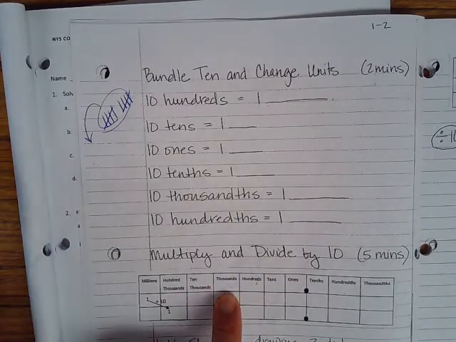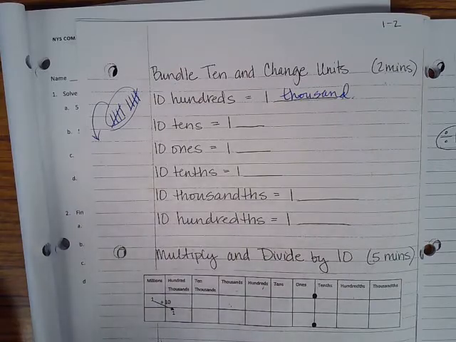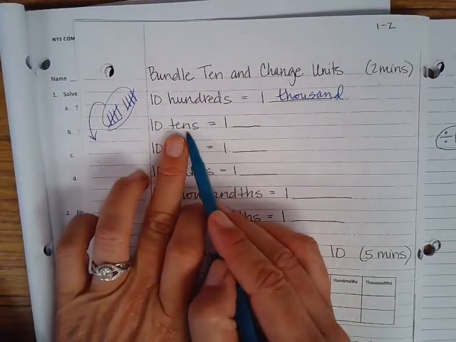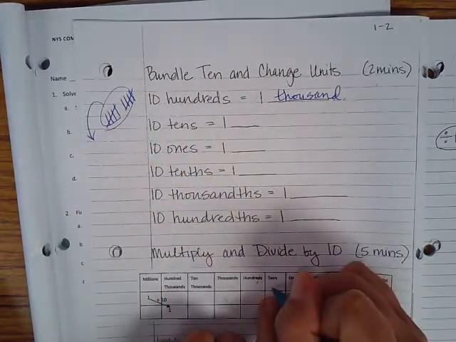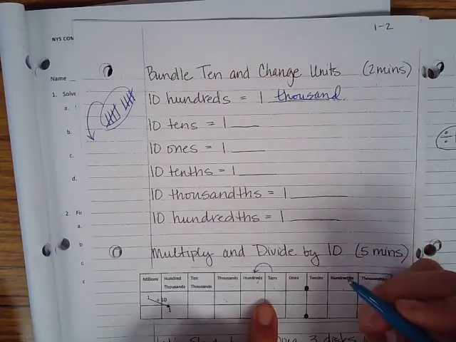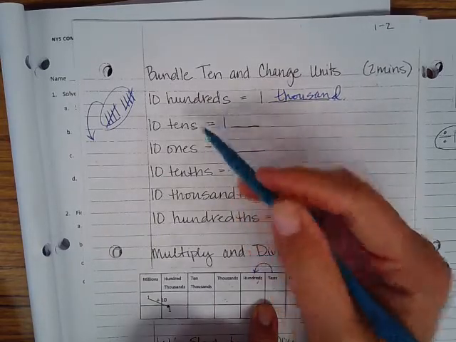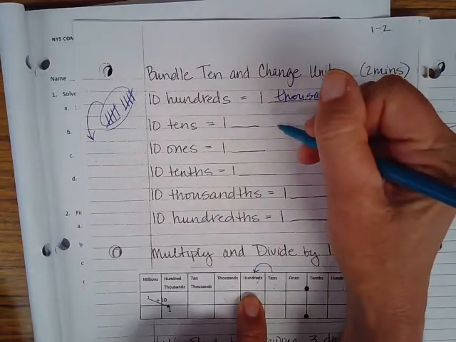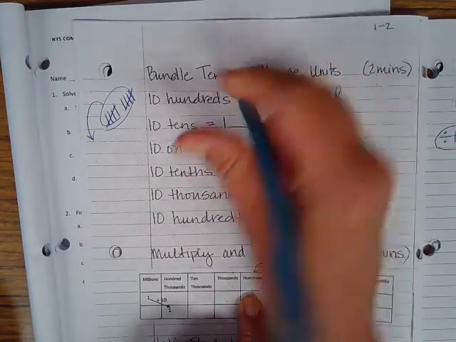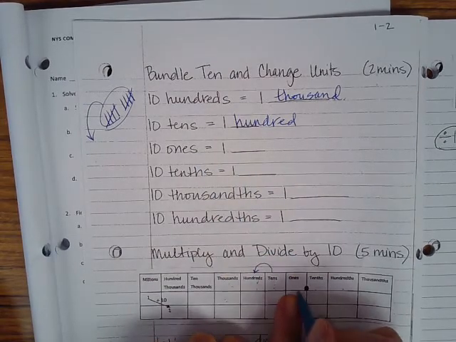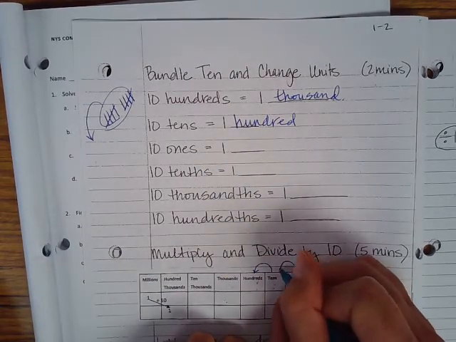Okay, so now if I have 10 tens, I have to move the place value where? I end up with what? If I have 10 tens, I'm going to end up with 1 what? Okay. If I have 10 ones, then I move it where?